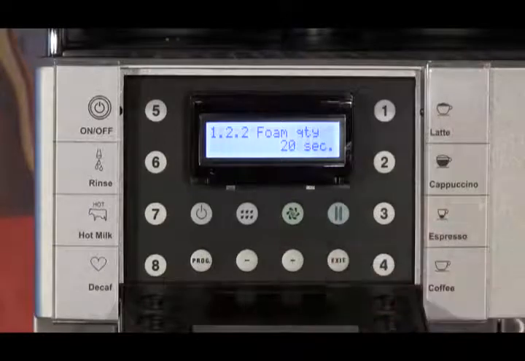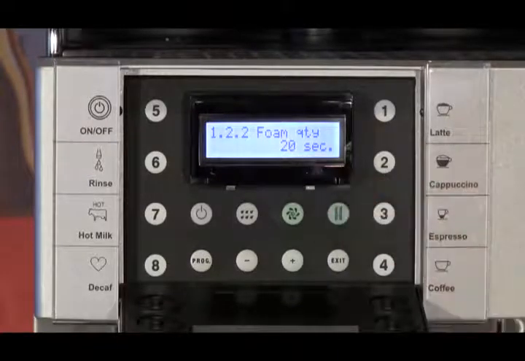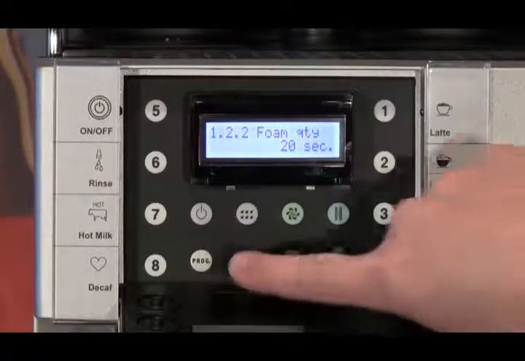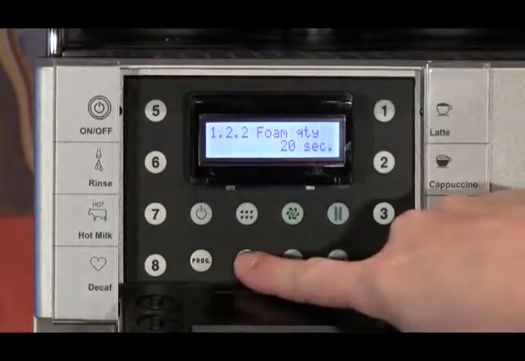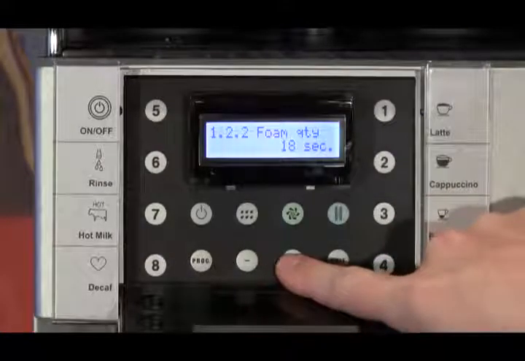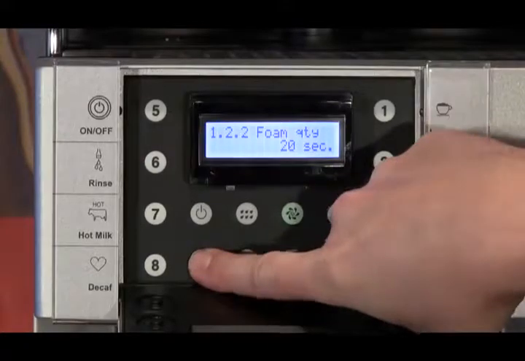The next menu is foam quantity. This indicates how much foamed milk would be dispensed for this product. The current time now is 20 seconds. To change this time, I enter this menu by pressing the prog button. You notice that the number 20 is flashing. I can then decrease or increase this number with the negative and positive buttons. Once I reach the desired amount, press the prog button to save that change.